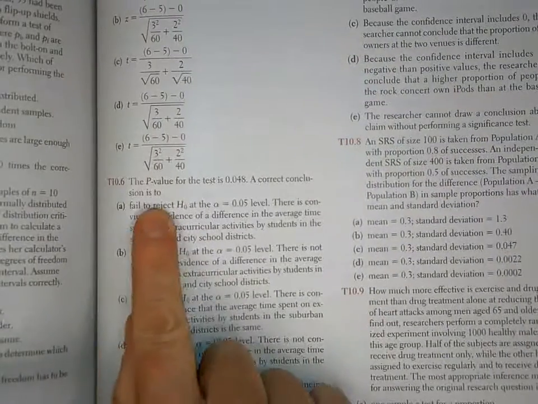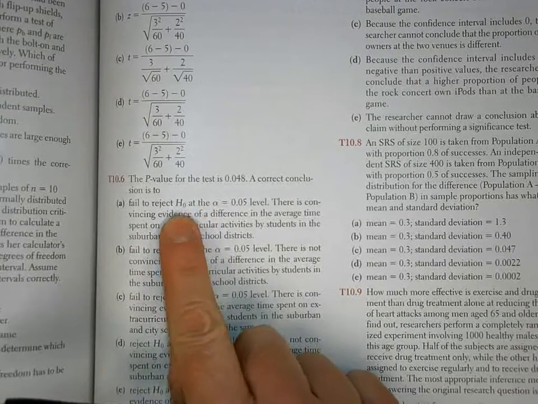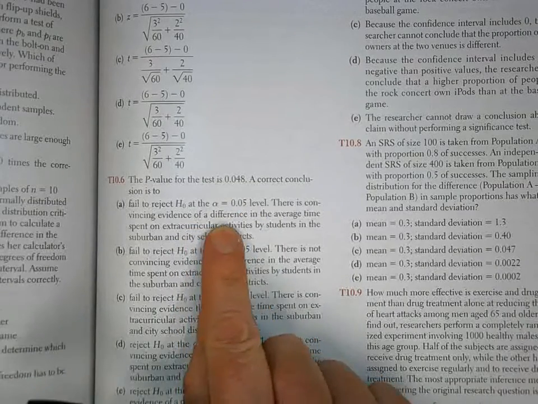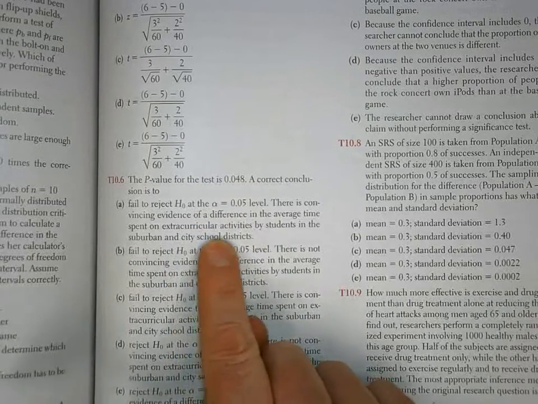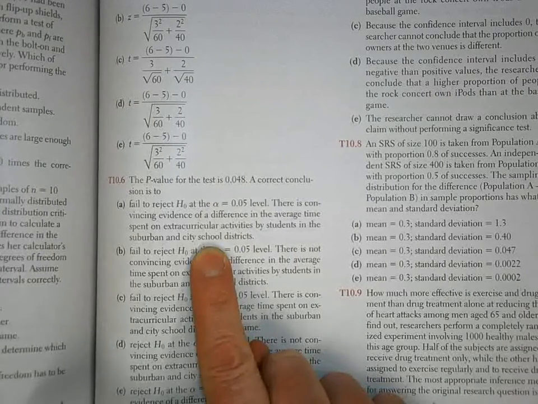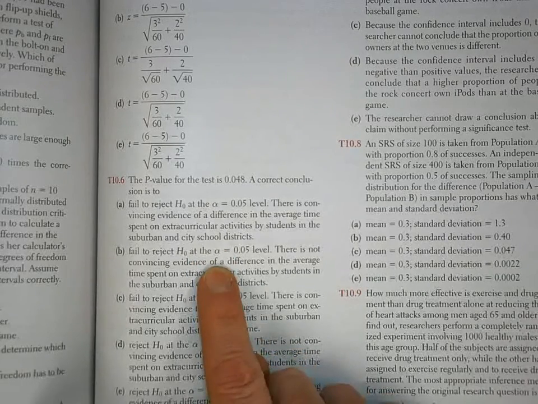The p-value for the test is 0.048. A correct conclusion is 2. Okay, 0.048 is small, so you should reject your null. At the 0.05 level, there's convincing evidence of a difference in the average time spent on extracurricular activities by students in the suburban and city school districts. Hey, that one sounds pretty good. Let me go back through, though, and check the rest.